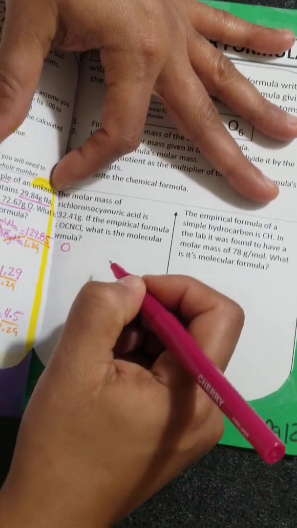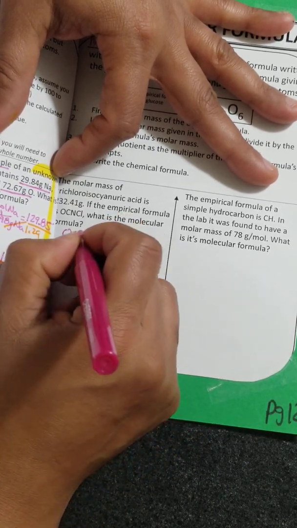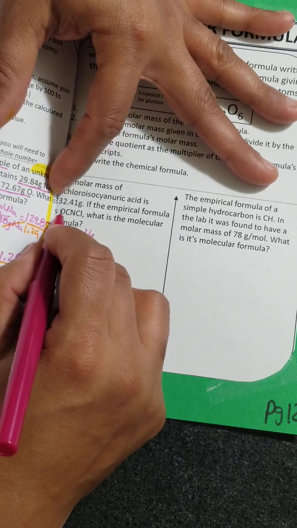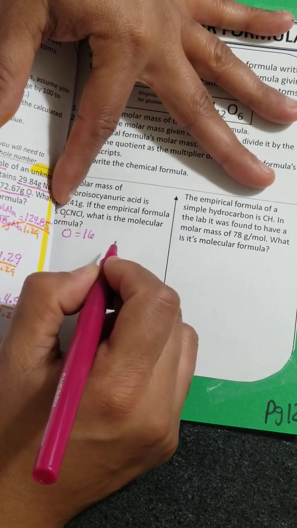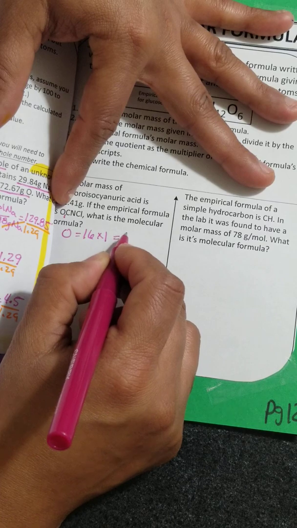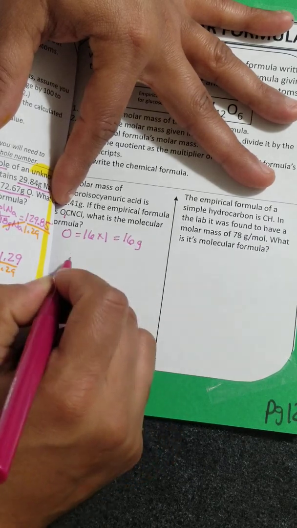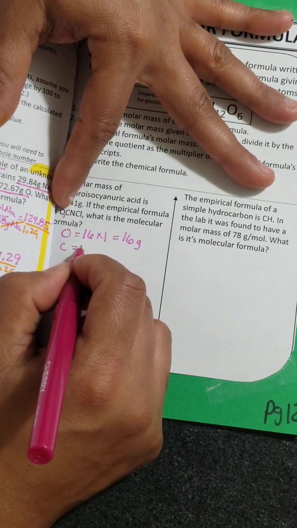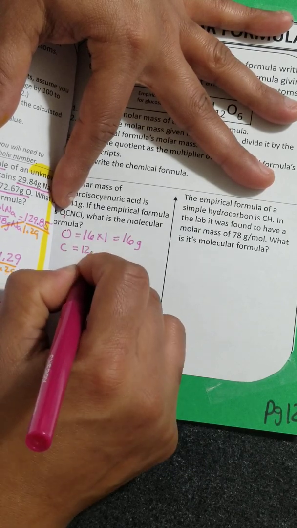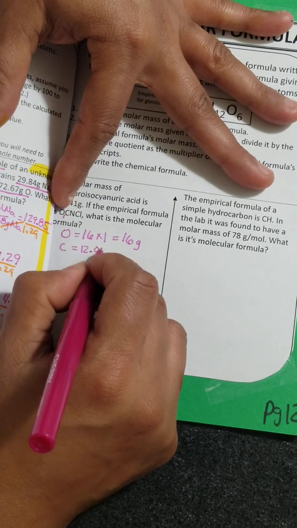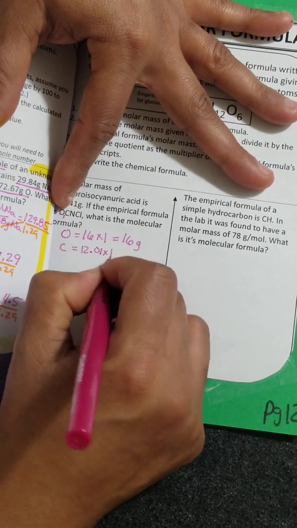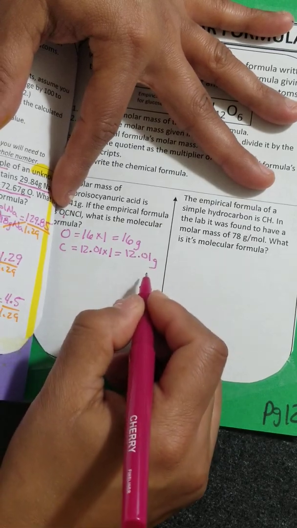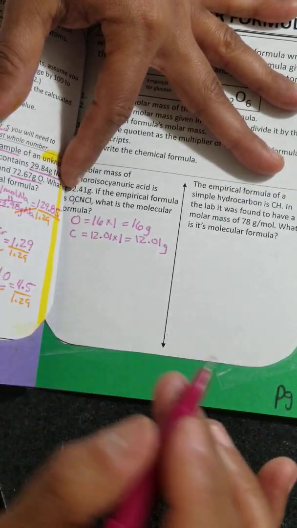Oxygen. What is the mass of oxygen? Remember, we rounded up to 16. What's the number that they gave us over here? They gave us a number 1. It's just invisible. So that's 16 grams. Let's go to the next one, carbon. Go to the periodic table, 12.01 times 1 equals 12.01. But that 01 is so small, it's insignificant.